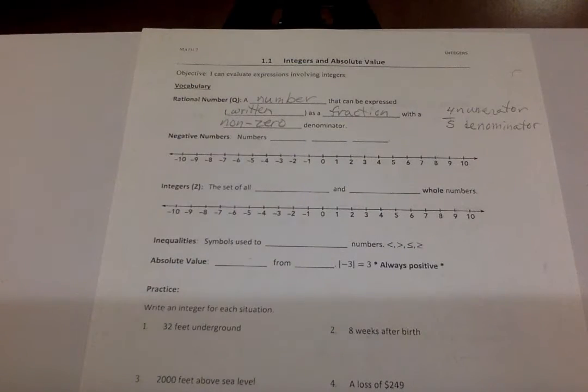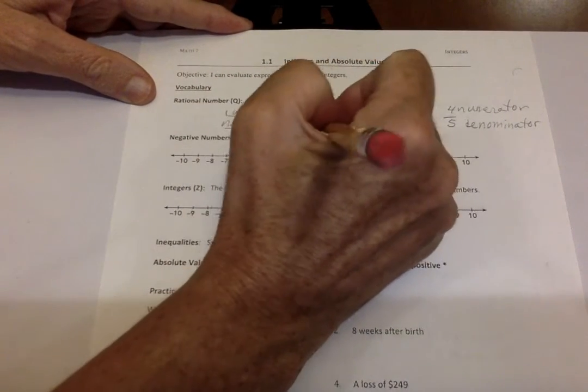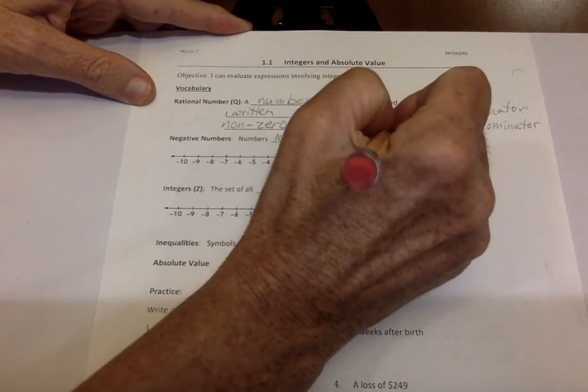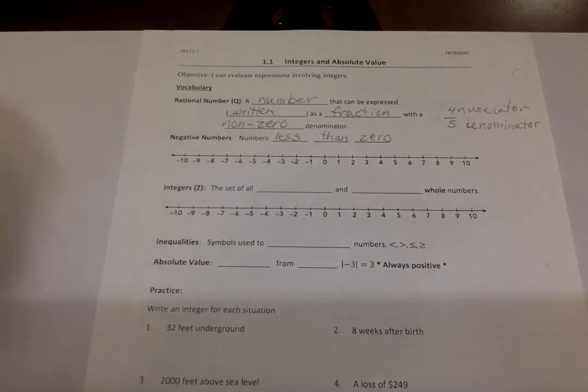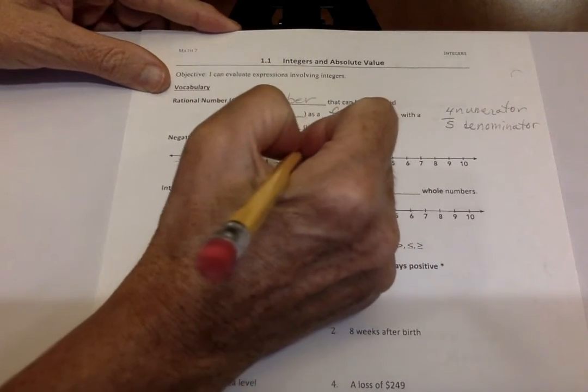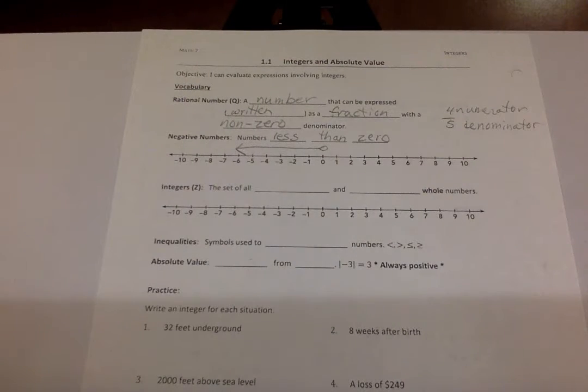Okay? So, negative numbers are numbers less than 0. So those would be anything less than 0. You don't include 0, but anything in this direction. Okay?